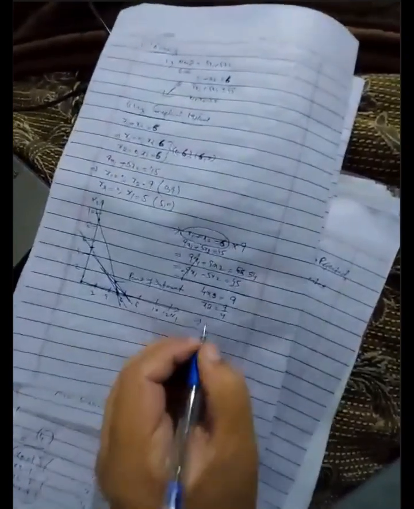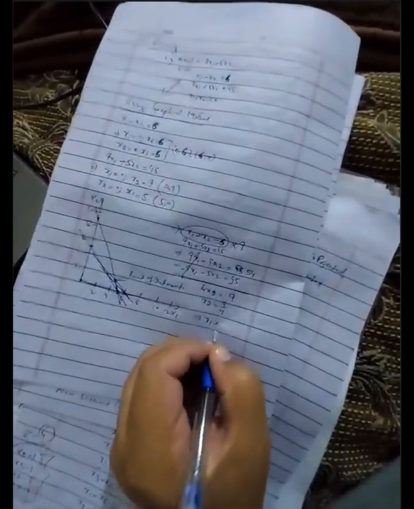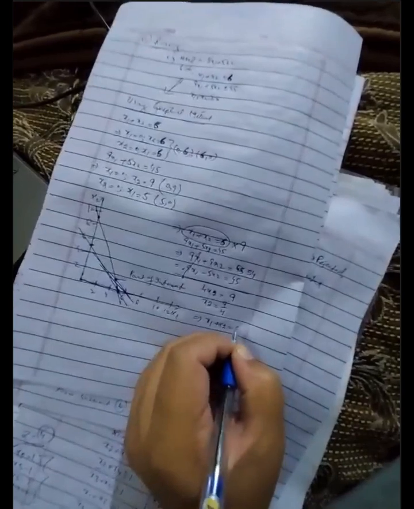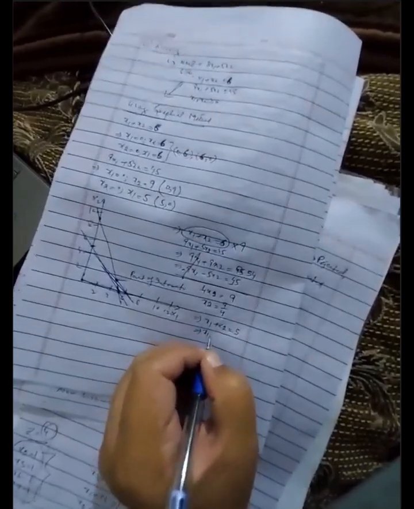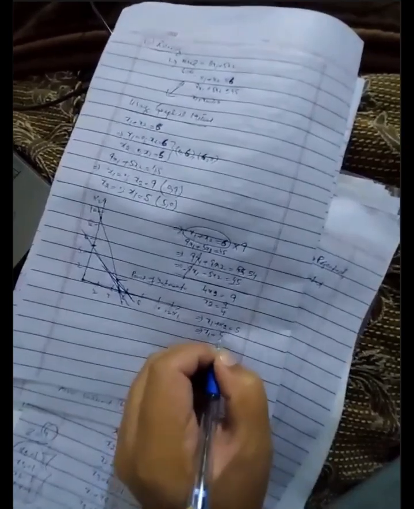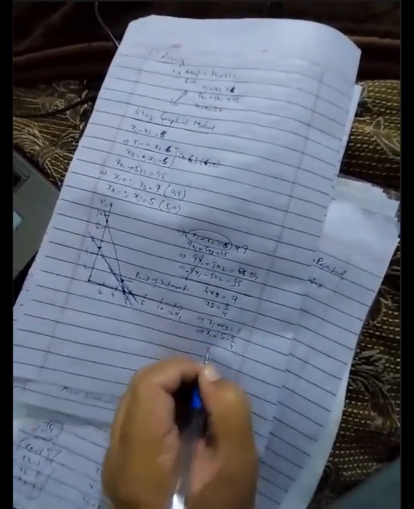Okay, now we have x2 over here. Now x1 plus x2 is equal to 6. If we put x2 is equal to 9 by 4, we get x1 equal to 6 minus 9 by 4.